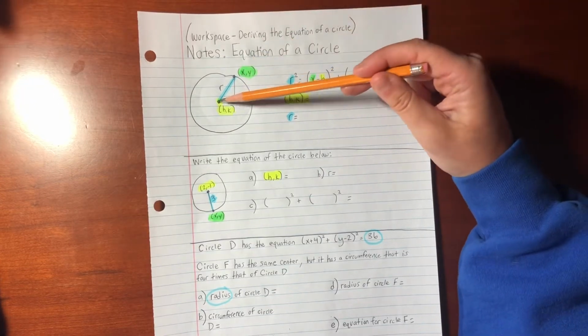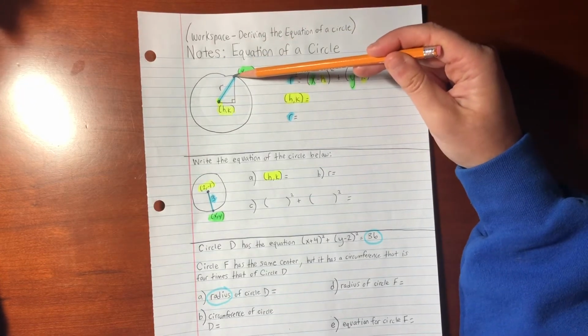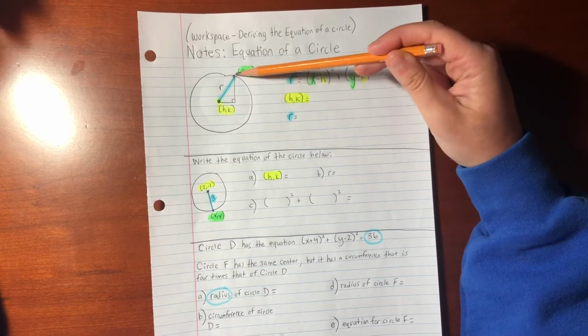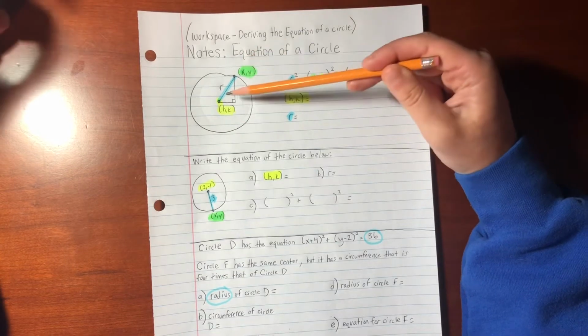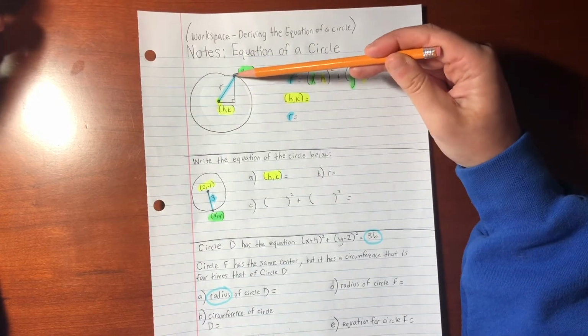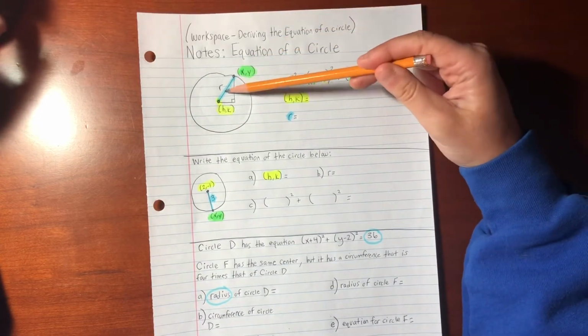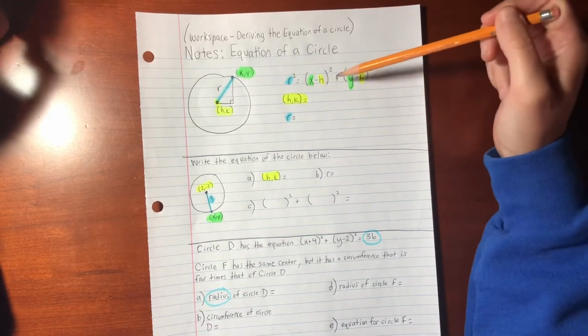And then the distance from the center to that outside point is going to be considered the radius of the circle, right? We have some background knowledge of what a radius of a circle is. It just goes from the center of the circle to the outside, okay? And I labeled these with different colors. You're going to see how they pop up in the equation here.